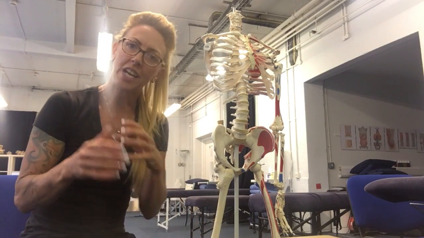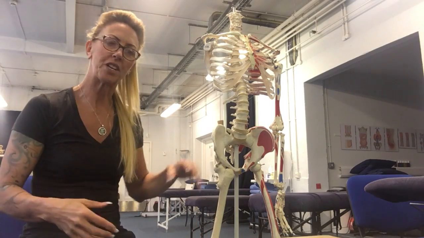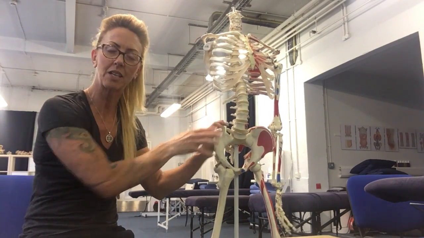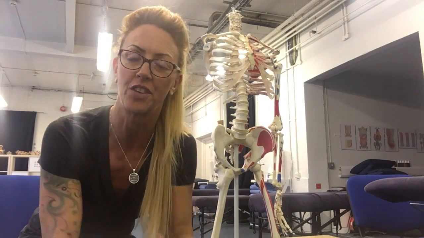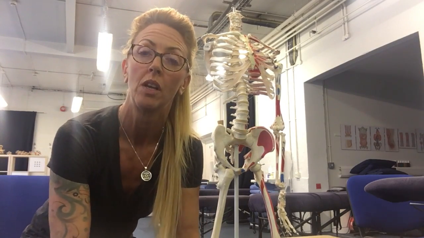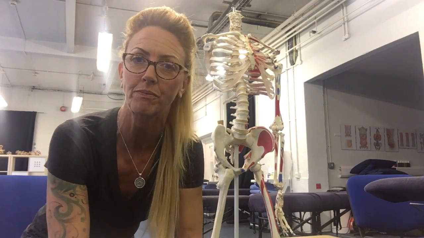Well, the intrinsics is how you're stacked up on the inside. So your three subsystems, your skeleton, the muscles and the nerves, and the integrated system, and how that all impacts on the way you perform your squat or run or move.